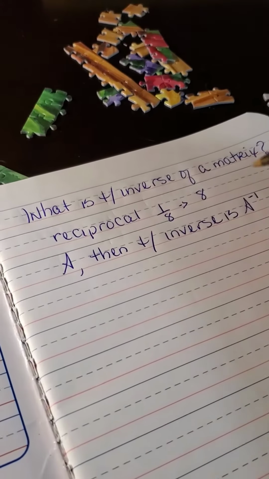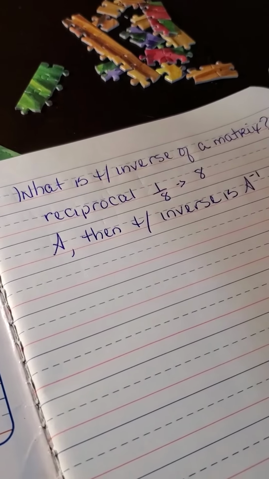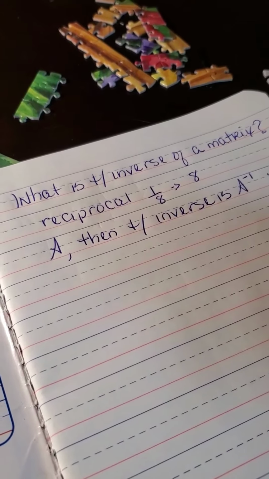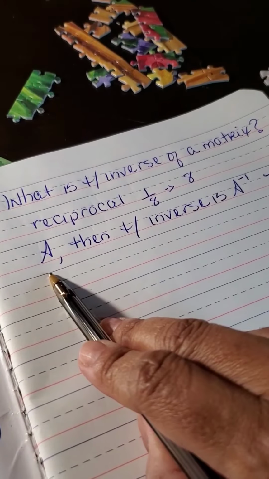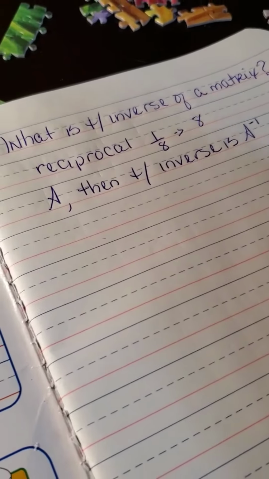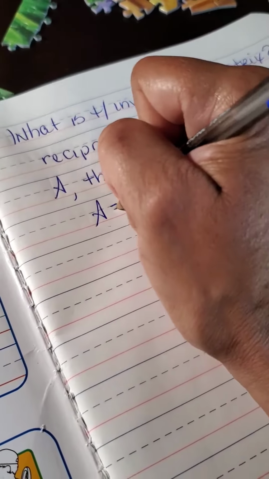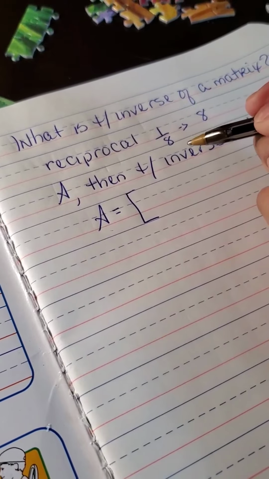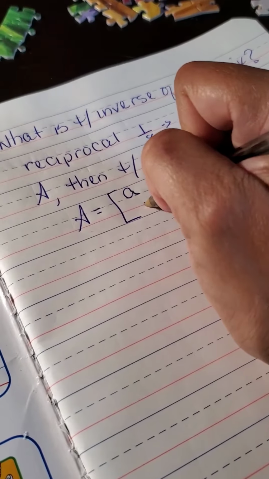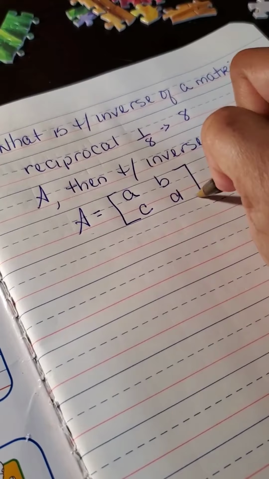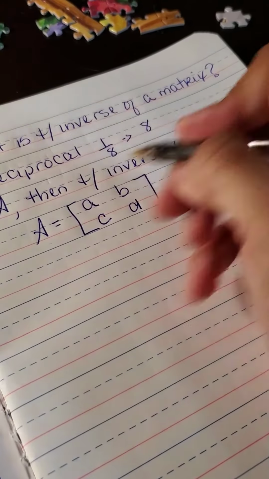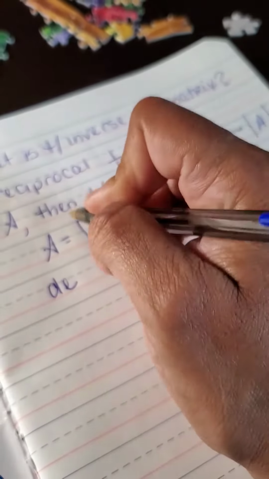But your notation actually looks like absolute value, but that is the notation for the inverse of matrix A. Okay, so let's show you with letters before we go into numbers. So matrix A, this is a 2 by 2 matrix, you have A, B, C, and D. Okay, that's matrix A. First thing you want to note is the determinant.